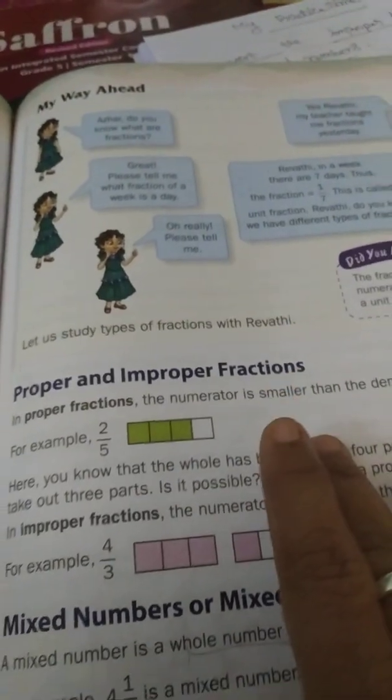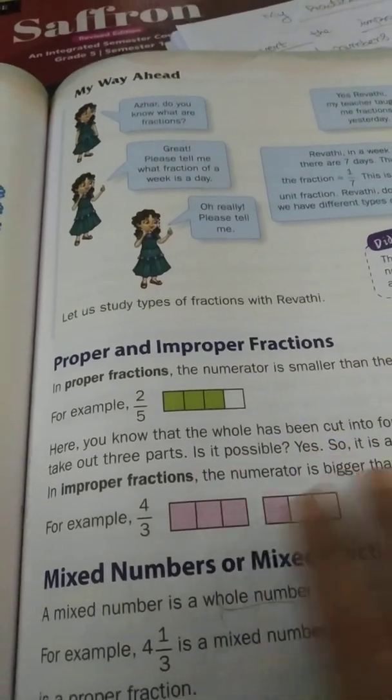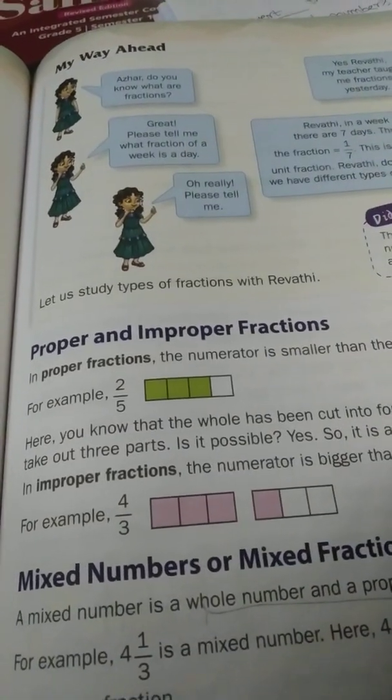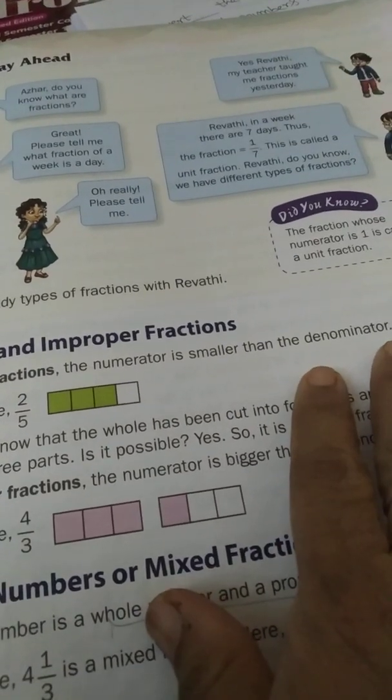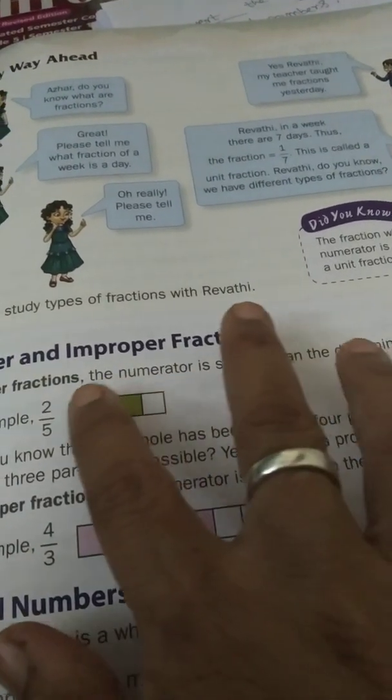Next, proper and improper fractions. There are two types of fractions, proper and improper fractions. What is meant by proper fractions? The numerator is smaller than the denominator.